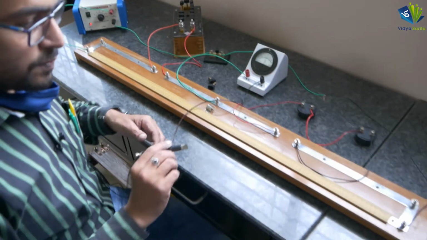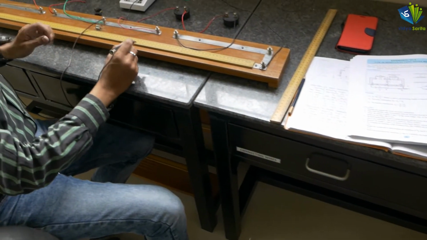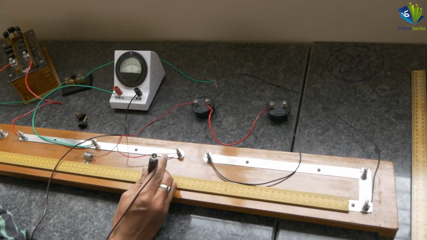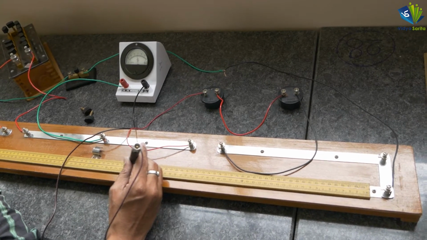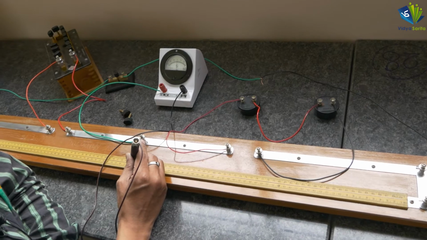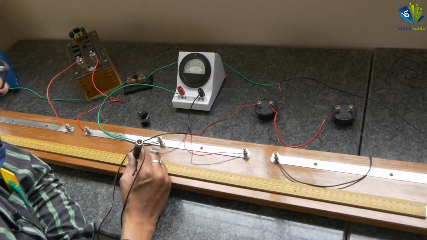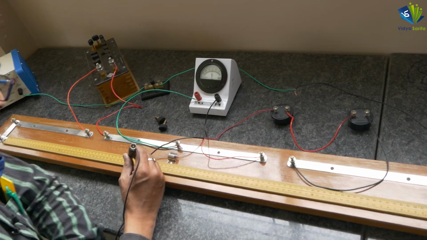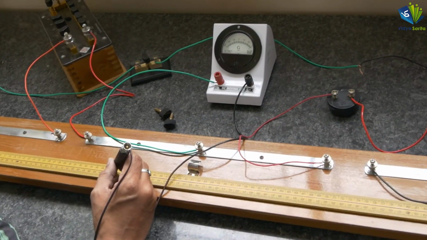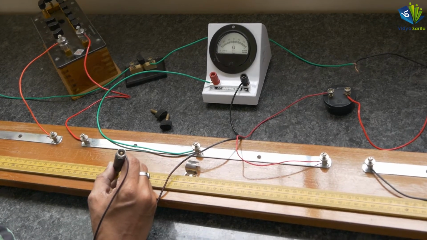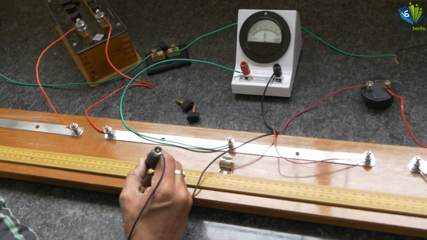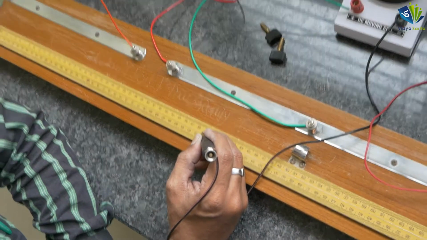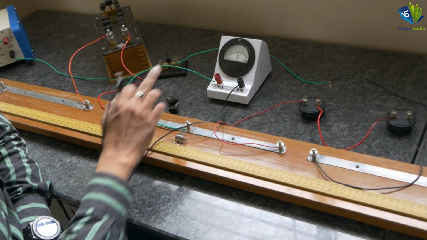Now I'll search for the null deflection on the galvanometer. It's deflecting. It's slightly deflecting over here. Now a little more. This is deflecting. Yes, 61. I am getting the null deflection on 61. So I'll take the reading as 61 for LX. LX is nothing but 61.